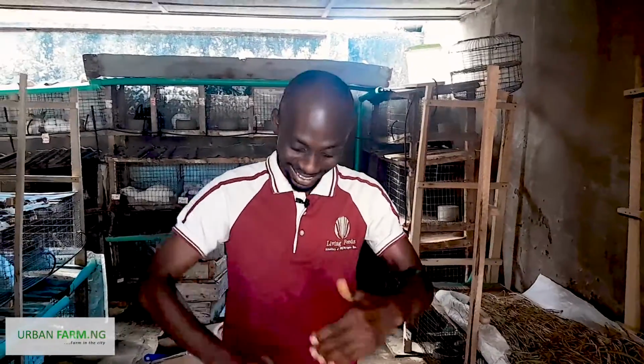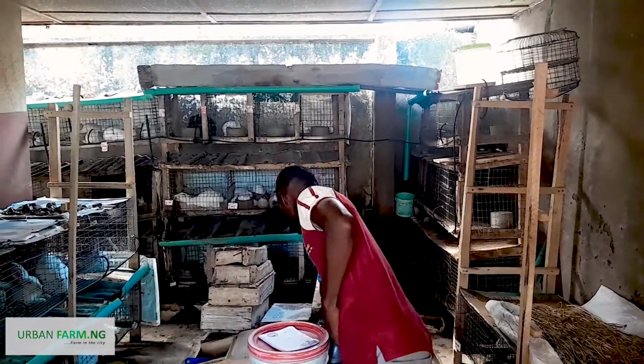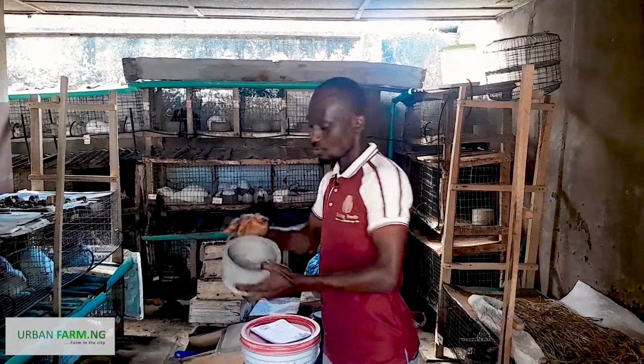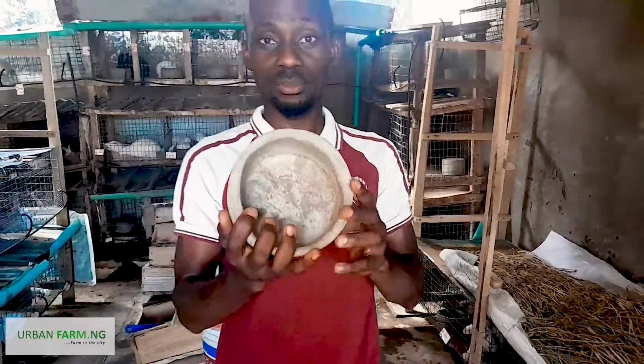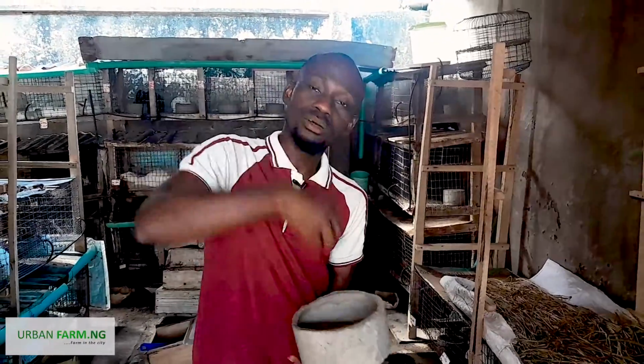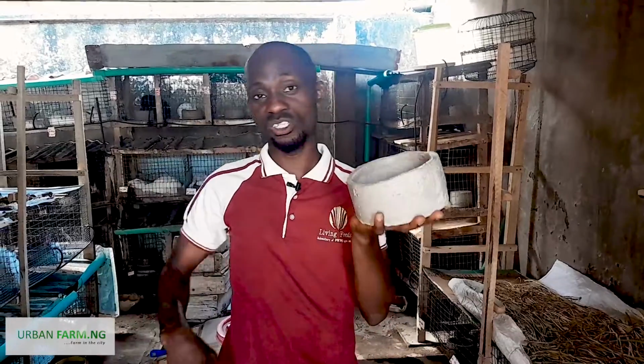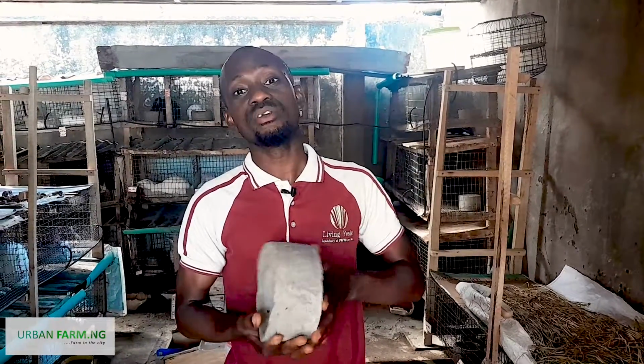In addition to housing, I will also mention the aspects of water system and feeding system. Let me start with the feeding system. Rabbits have a behavior of scratching. They can scratch feed out of bowls. So if you are using an open mouth bowl like this, they can easily scratch feed out of it, which will definitely waste your feed.